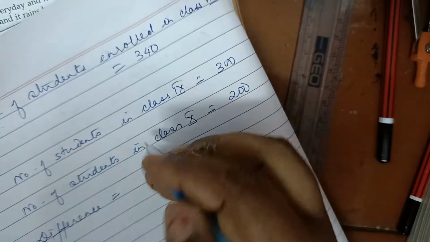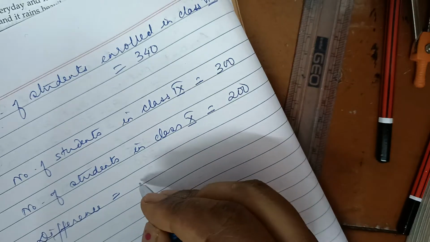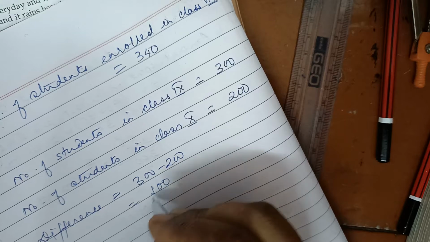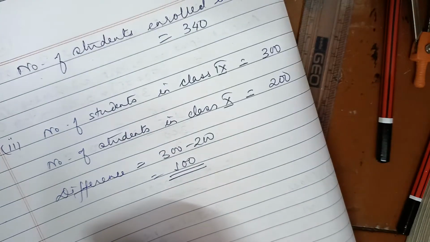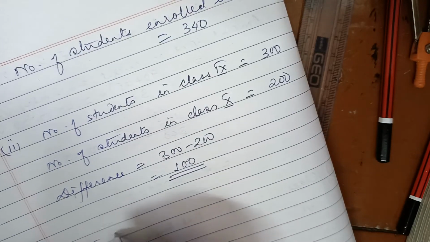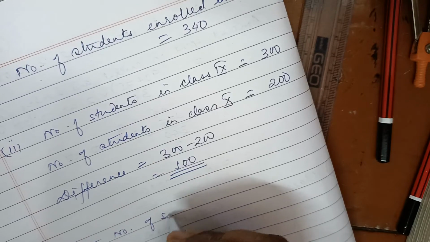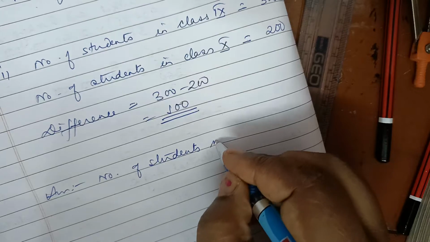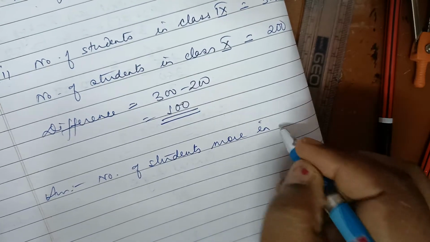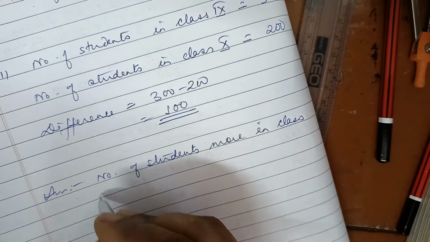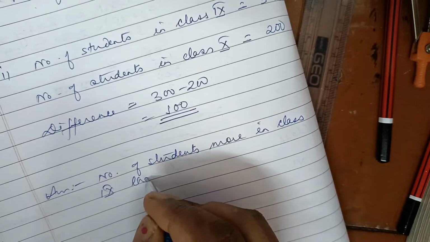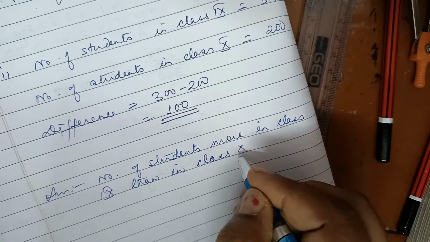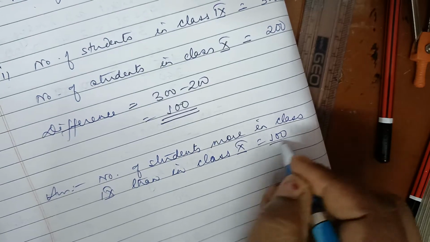So how many more students are there in class 9? That is 300 minus 200, that is 100. Write down the answer: number of students more in class 9 than in class 10 equals 100.